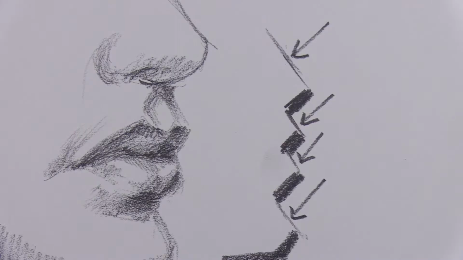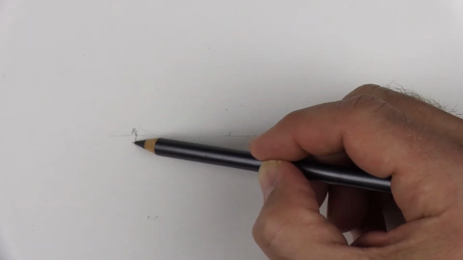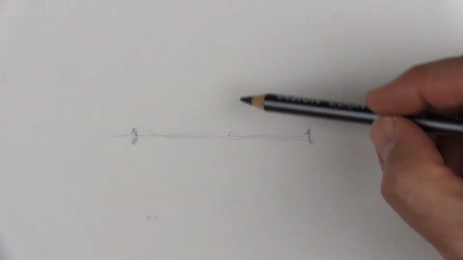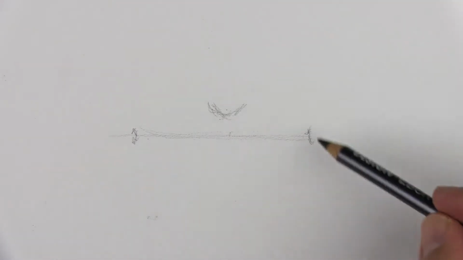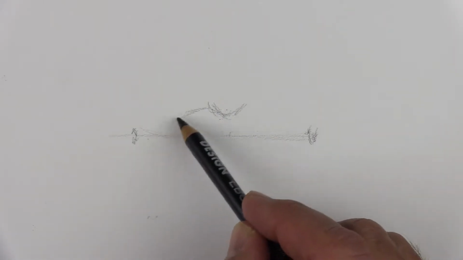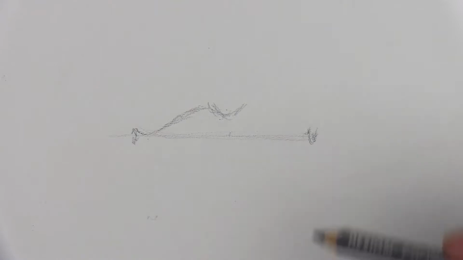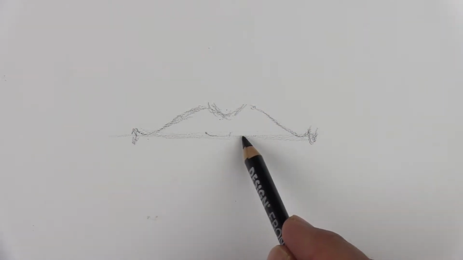I like to start by lightly drawing a horizontal line first and indicating the corners of the mouth. Next, I draw what's called the Cupid's bow. That's the little V-shaped area on top of the upper lip. Now I'll sketch in the sides. In my photo reference, it curves up and then down slightly as it reaches the corners of the mouth.